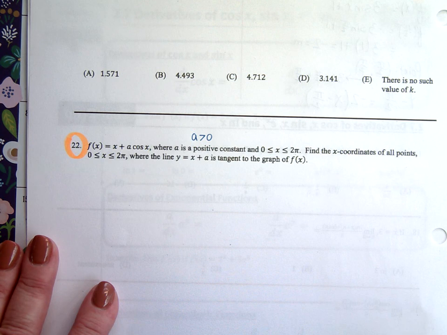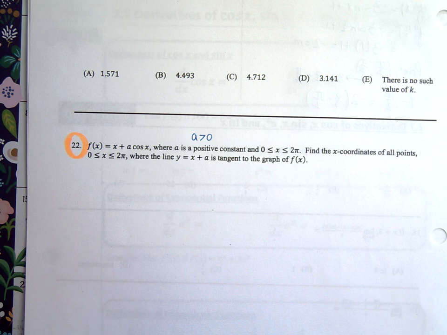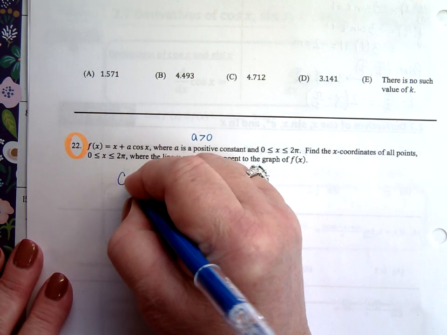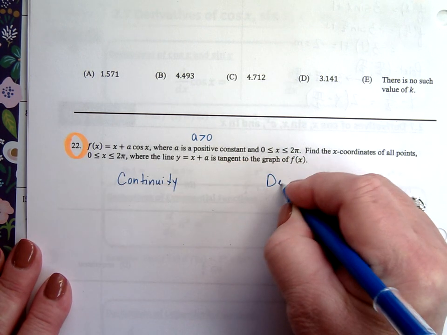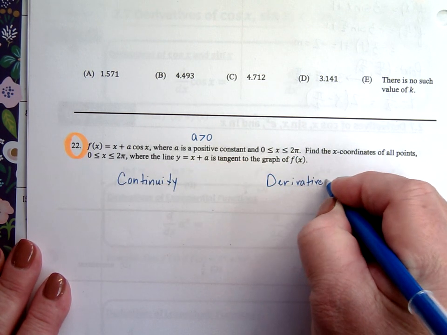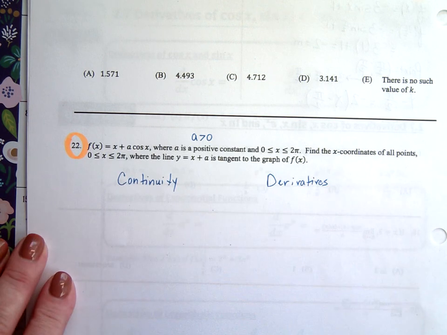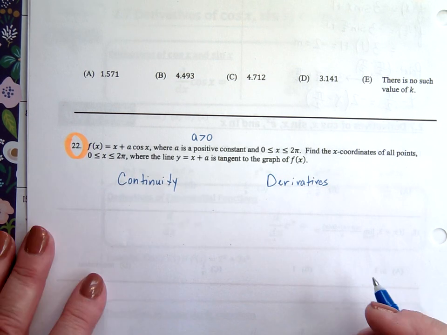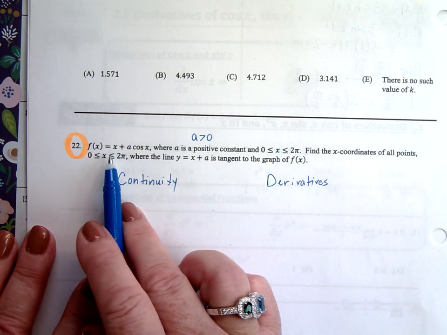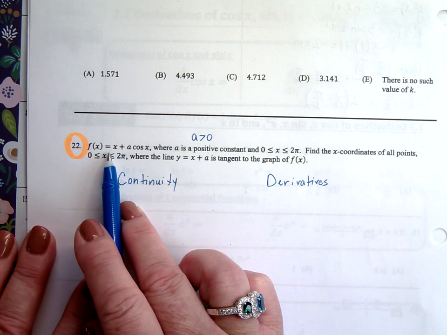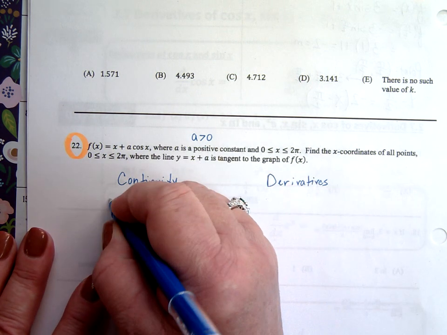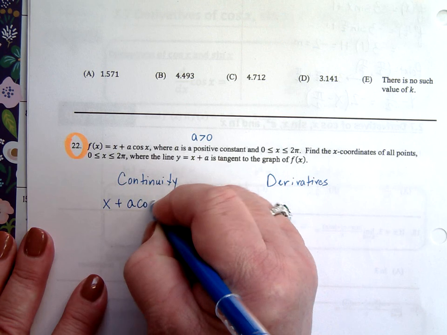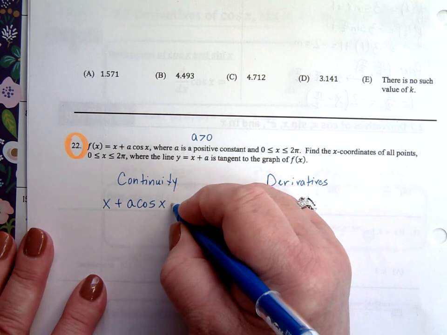So this is kind of like questions we did back in the last couple sections anyway. And what we really want to check is what the continuity is doing, and we want to figure out what the derivatives are doing. So I'm going to figure out where they're equal to one another. What are the places where these would be equal? So continuity means take the original functions and set them equal to one another. So I'm taking x plus a cosine of x is supposed to equal x plus a.